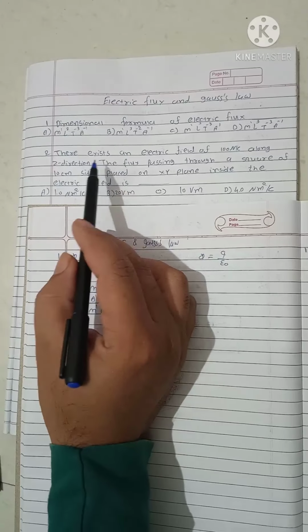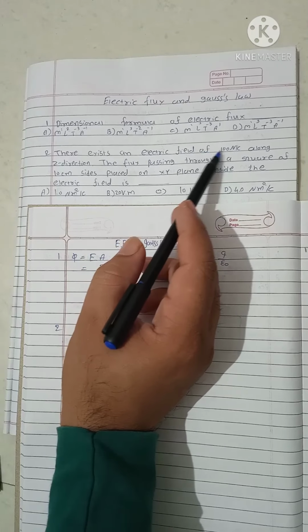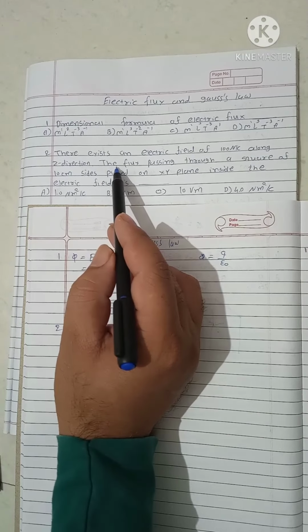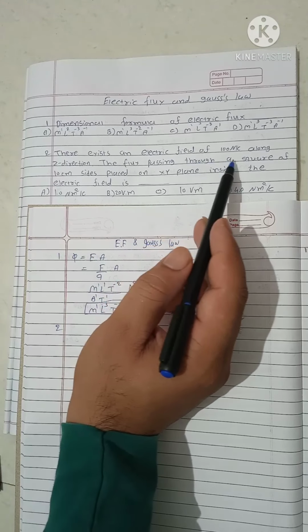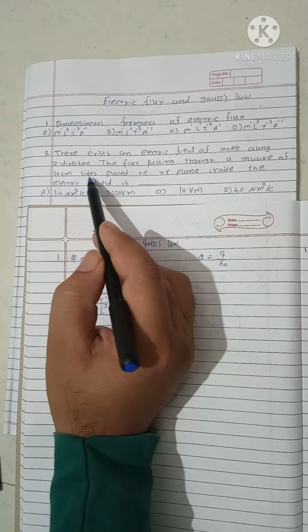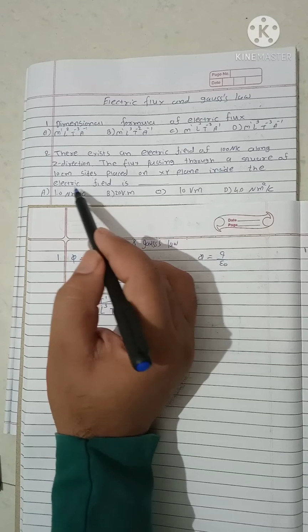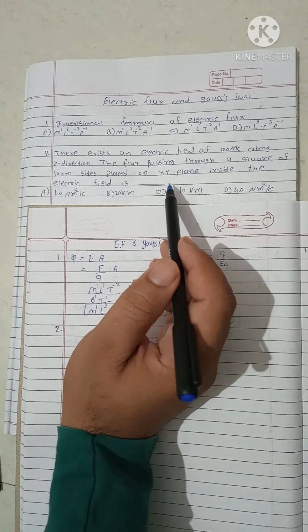Second MCQ: there exists an electric field of 100 Newton per Coulomb along the Z direction. The flux passing through a square of 10 cm sides placed on the XY plane inside the electric field is.